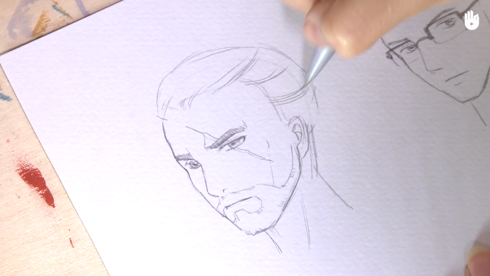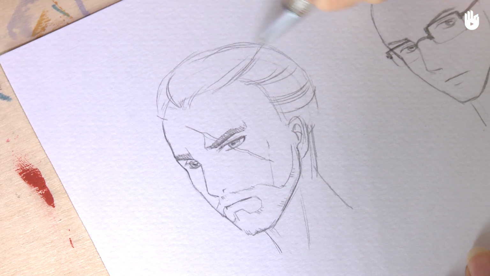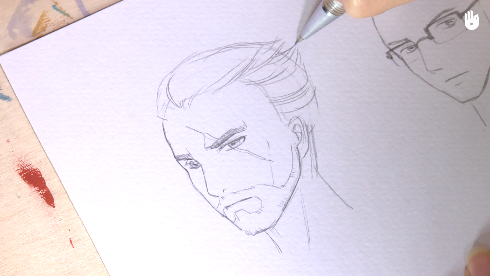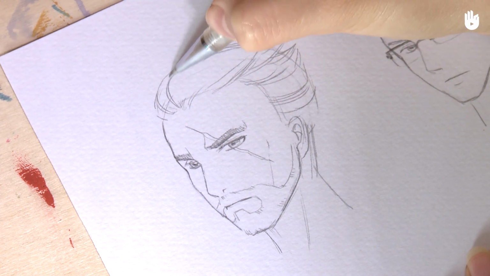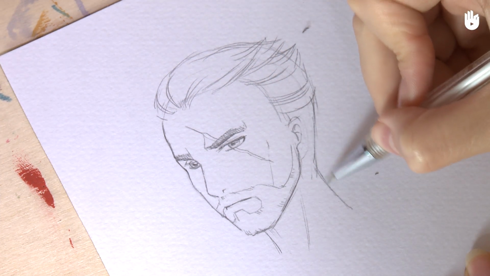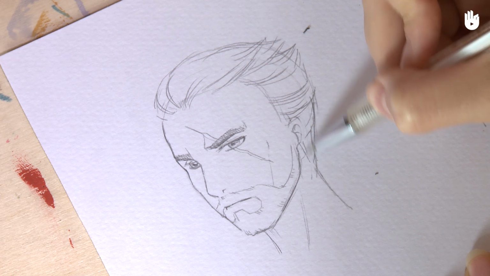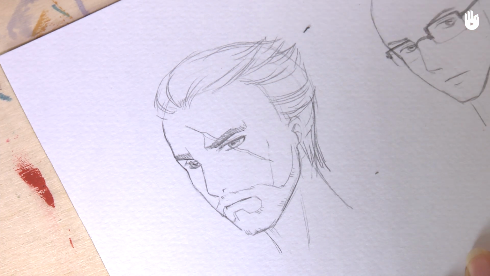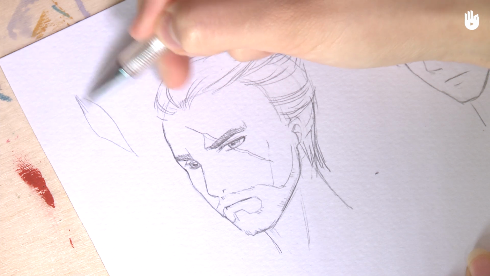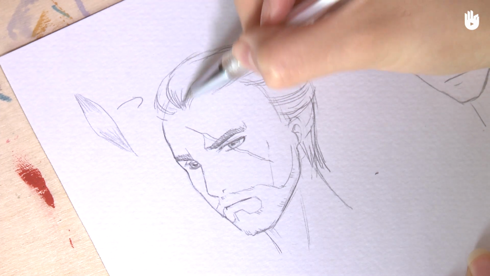You'll notice that the strands toward the back of the head are facing a different direction. The hair near the neck also faces a different direction. Use this technique to add the contrasts.